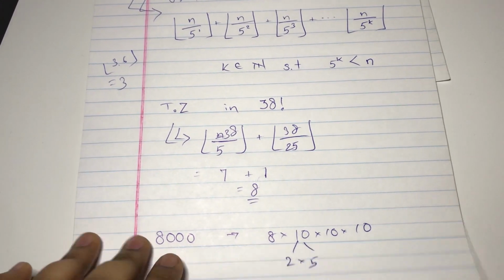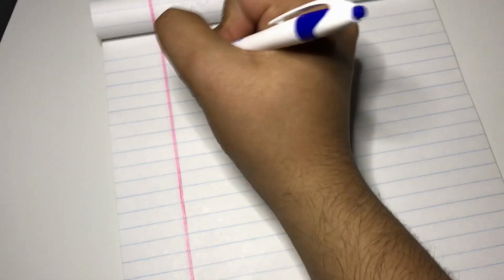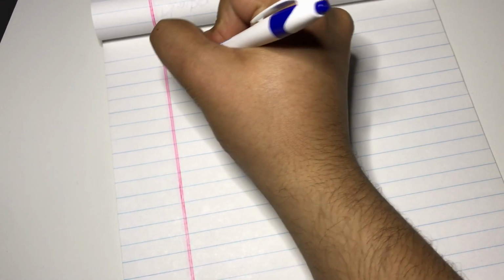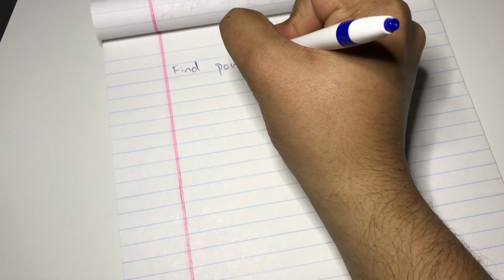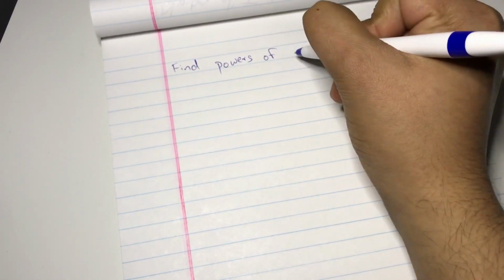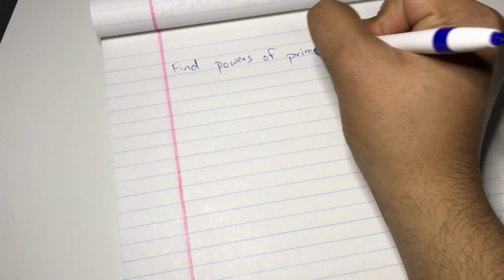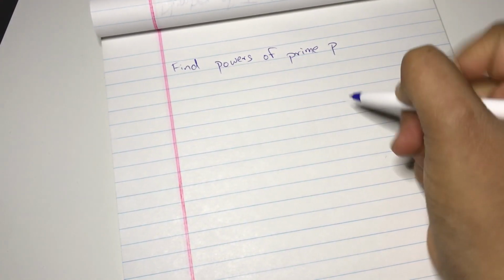Okay, one thing I did want to talk about, I'll talk about on the next page. So we just used trailing zeros, and we used the prime number 5. We could actually use any prime number. We could use the same formula, just modify it a little bit. So I guess the new topic would be: find the powers of prime p in n factorial.